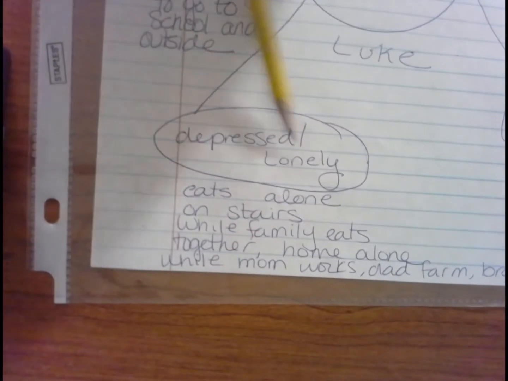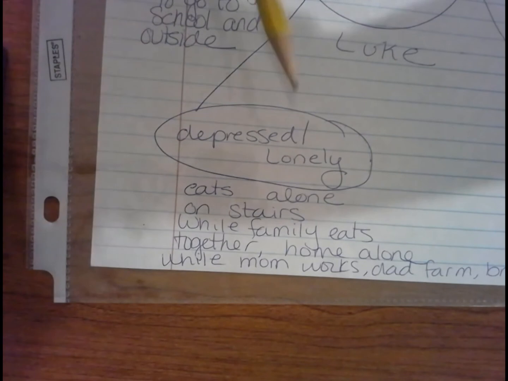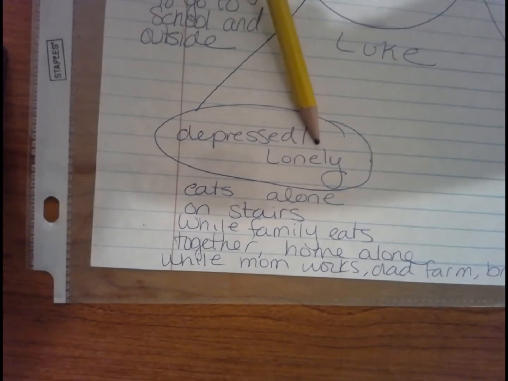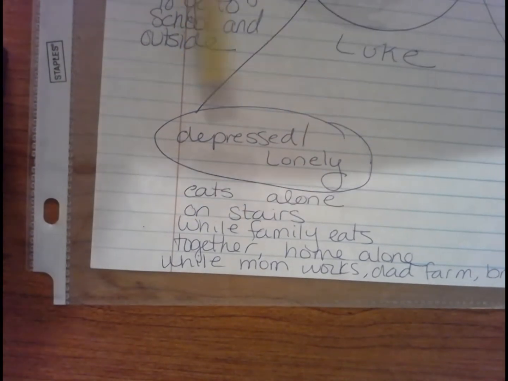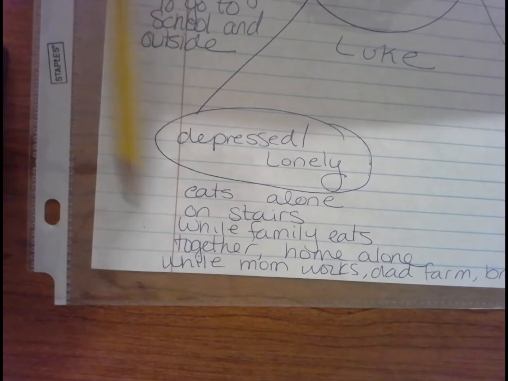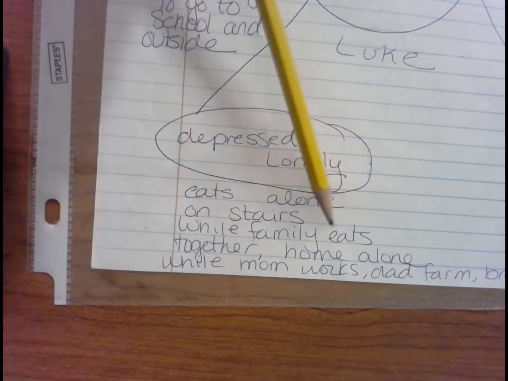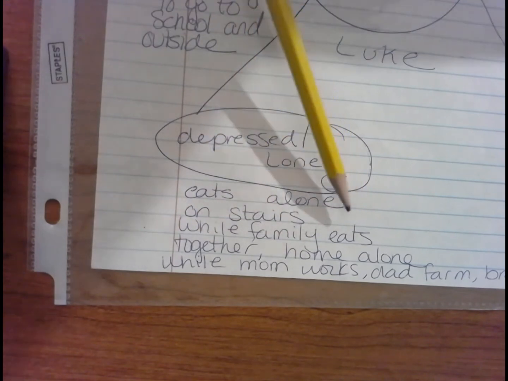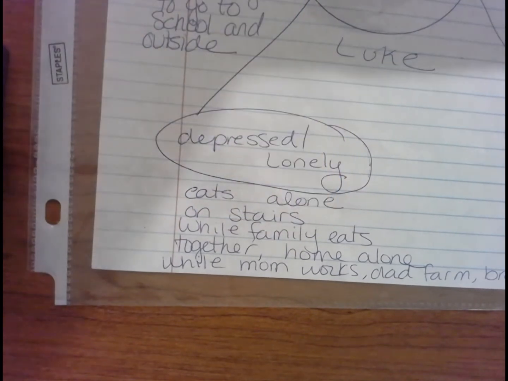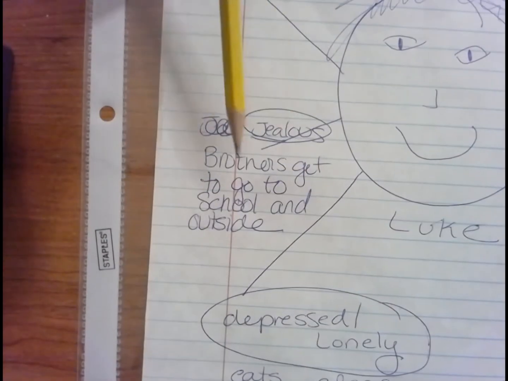Now, I put depressed and lonely, and I'm thinking about that one. I'm thinking that lonely would definitely be the feeling, and maybe depressed is how he acts when he's lonely. He eats alone on the stairs, and he feels left out. He sees his 4 brothers and 2 parents and thinks they're a complete family of 4. And he is a little jealous at times of some of his brothers.